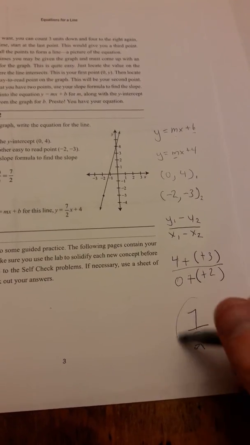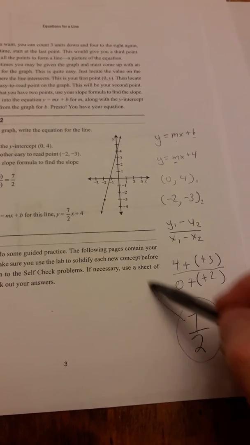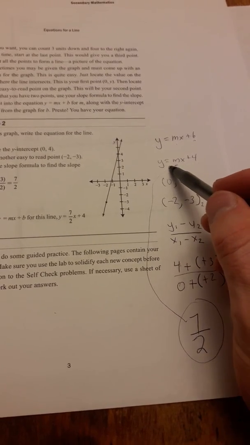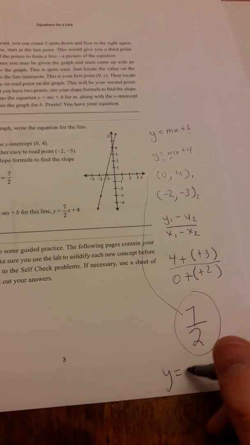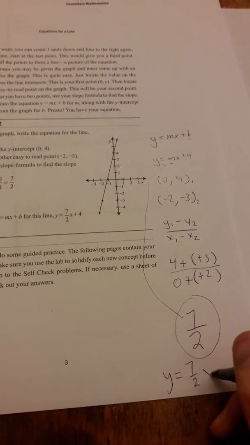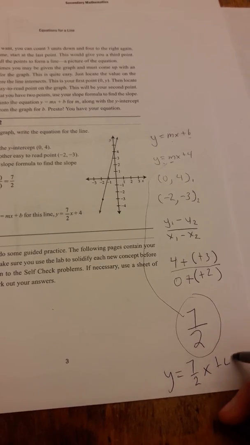That is my slope. Now I have to plug that in for m. Okay, so now my final equation is y equals 7 halves x plus 4.